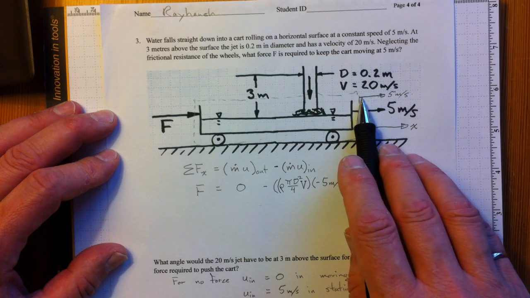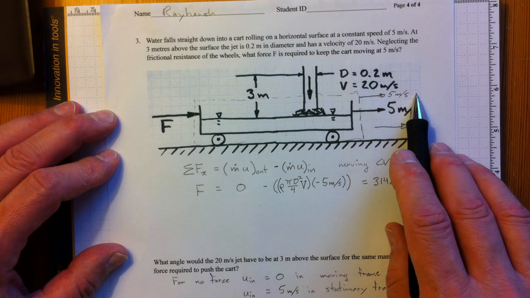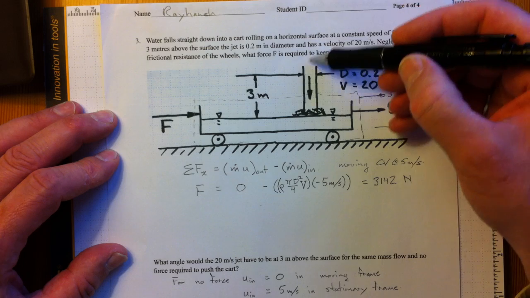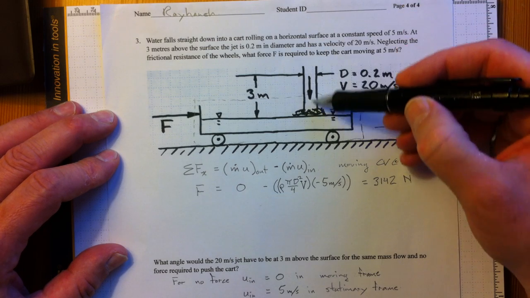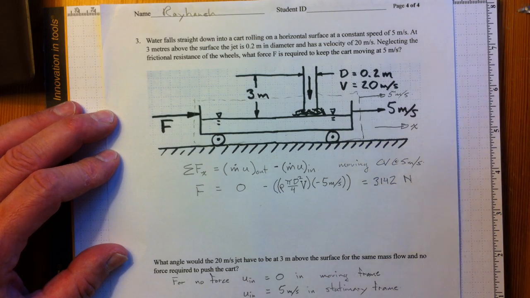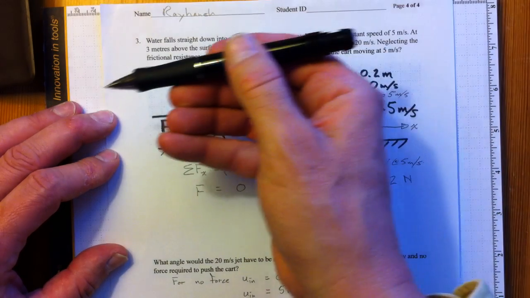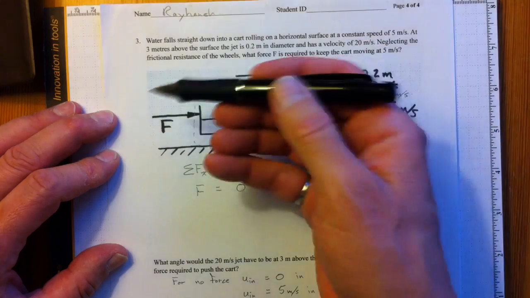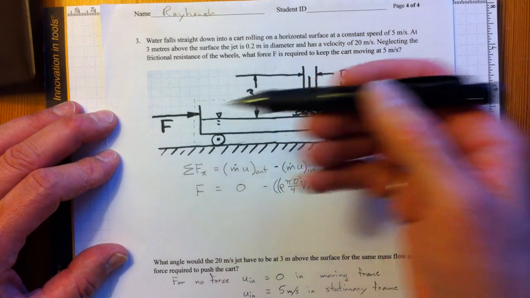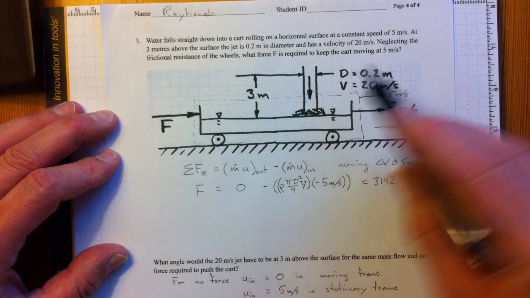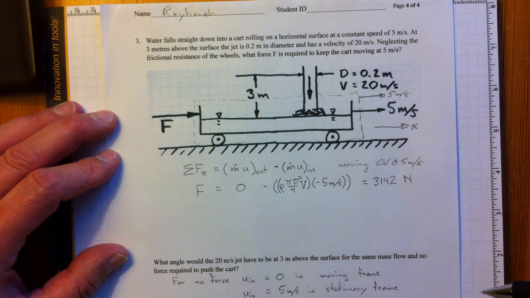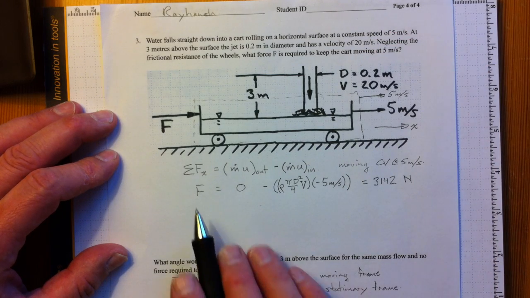Now, once we go to a moving frame of reference of 5 meters per second this way, then the jet's no longer coming straight down into our control volume. It now is moving downwards, certainly, but also with a component backwards of 5 meters per second. 5 meters per second in that direction is the rate at which this is approaching the moving frame of reference.